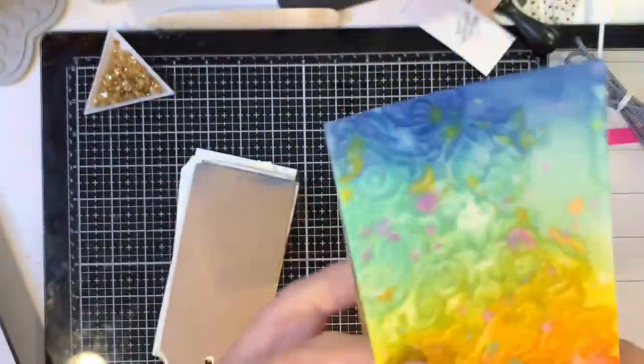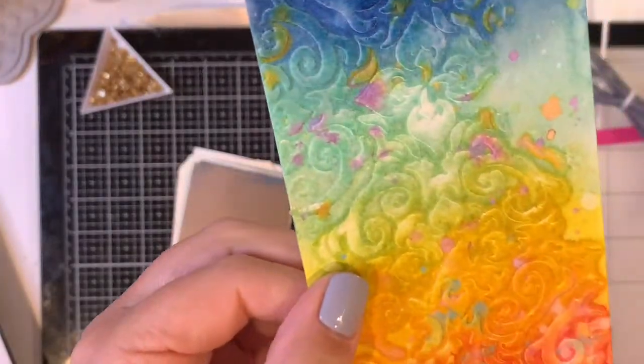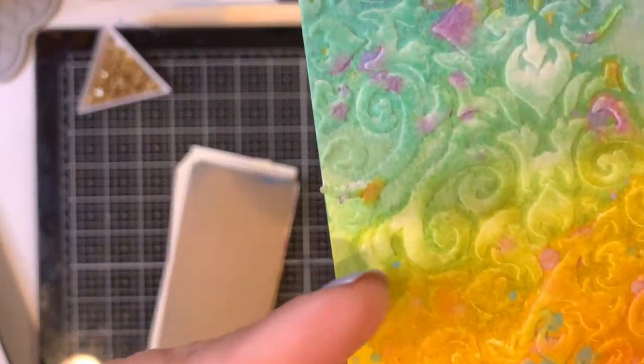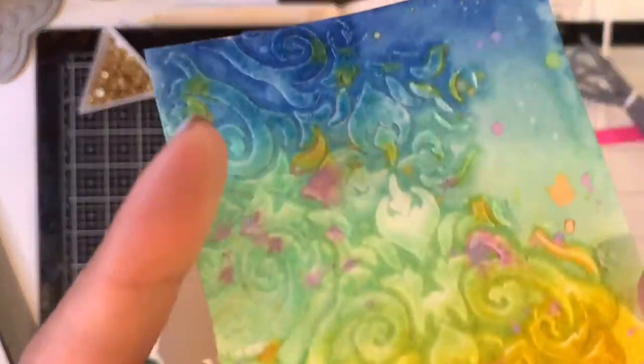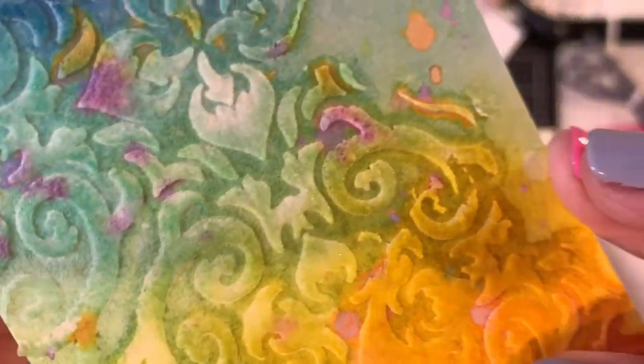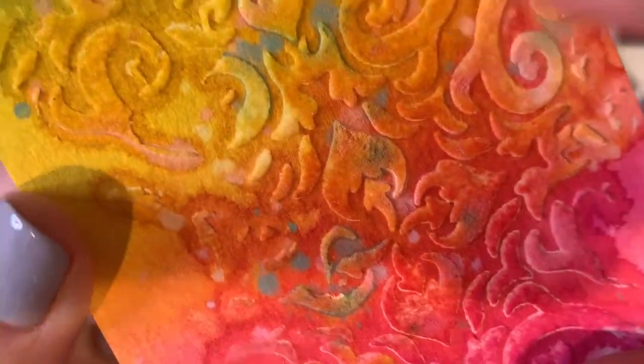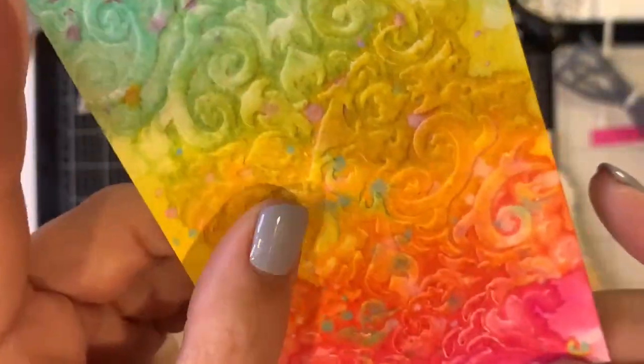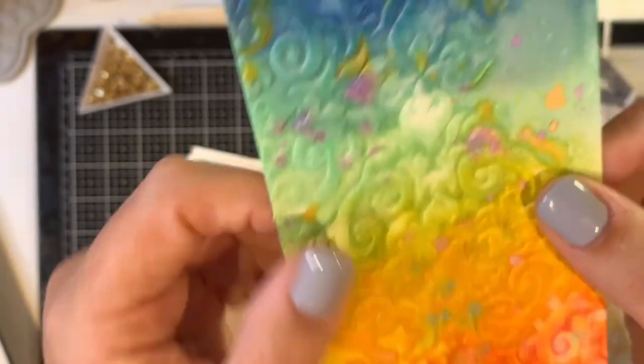Right? And then on this one, it almost to me looks like it has felt on it. And so this was the grit translucent, and I think it's the grit that's pulling in the ink, and it's giving it that really neat look that almost looks like you should feel felt.